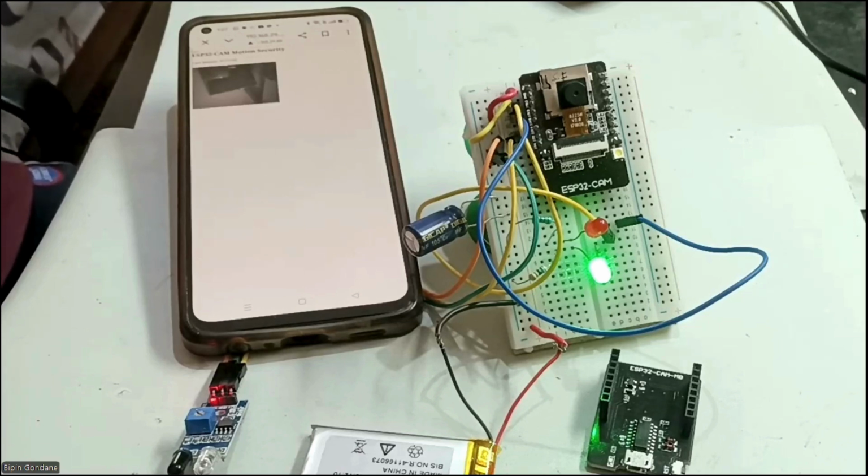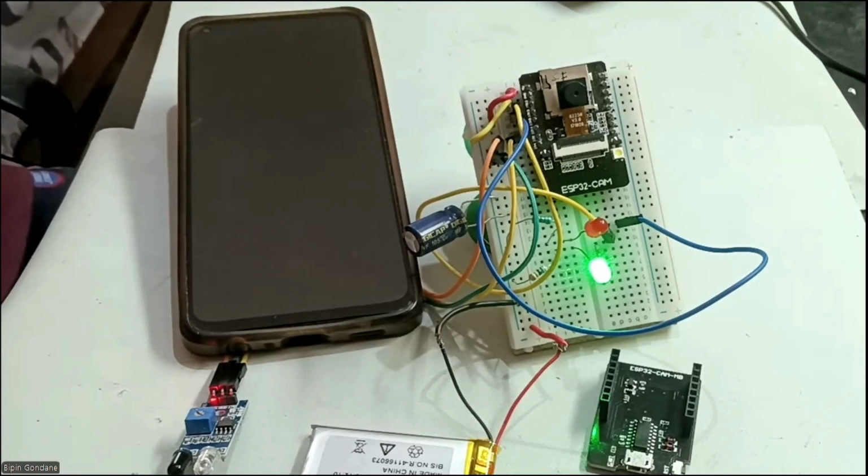I will share the schematic diagram. The schematic diagram is very simple. Only three connections are there. 5 volts is important for this. As I have told you, I have given it from the battery also. It works with the battery also.